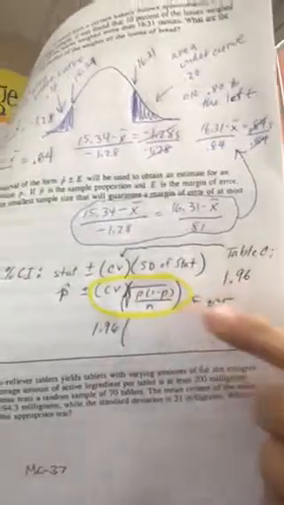So now they're saying what would be the smallest sample size, so I'm actually solving for n, that would guarantee a margin of error. So again, a margin of error is this part, the critical value times the standard deviation of the statistic. So that is my margin of error. I simply need to solve for n.